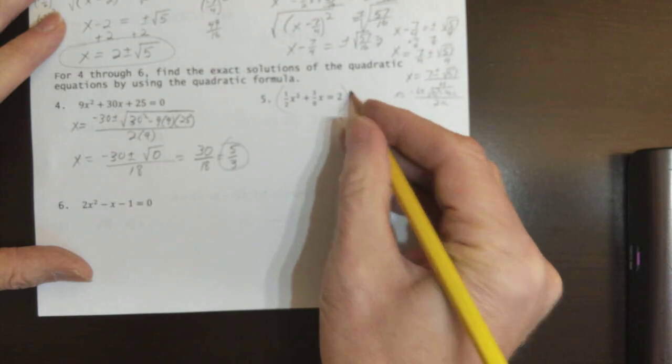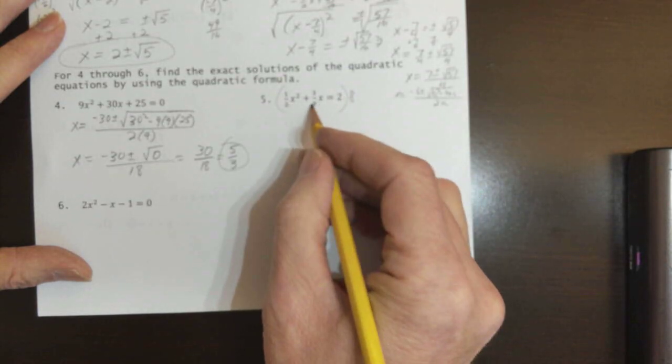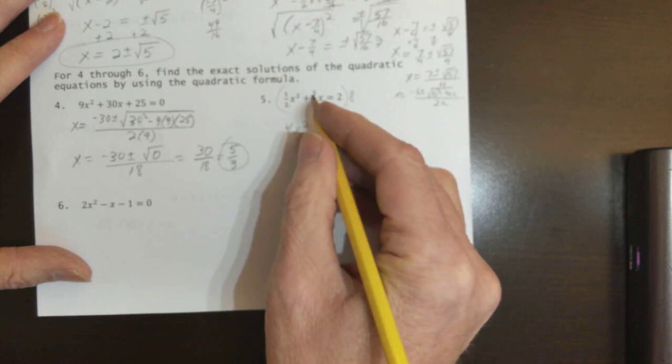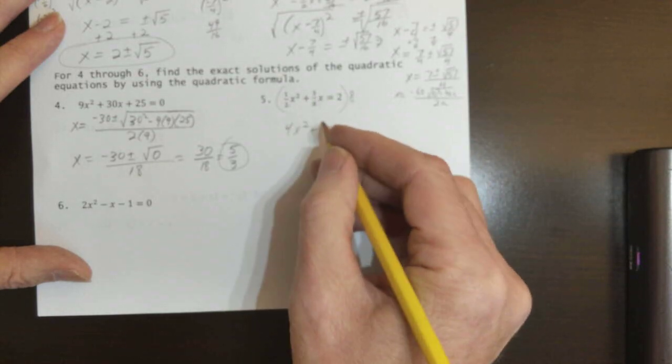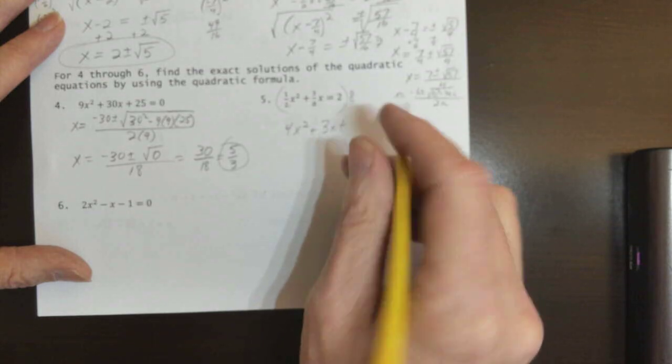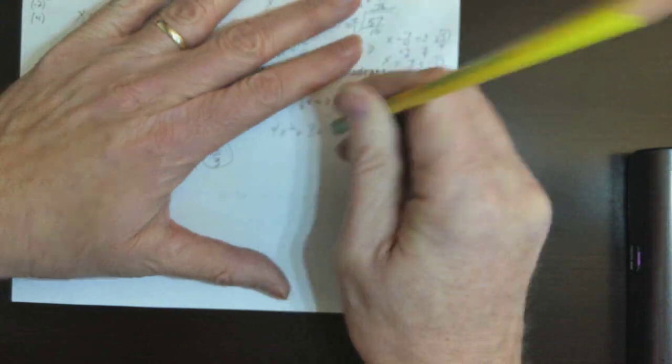I'm going to multiply this thing out by the least common denominator, which would be 8. Half of 8 is 4x squared. 8 times 3/8x is 3x. 2 times 8, there's an equals there, equals 16. And then I'll subtract 16 from both sides, because that's what's got to happen. Plus 3x minus 16 equals 0.